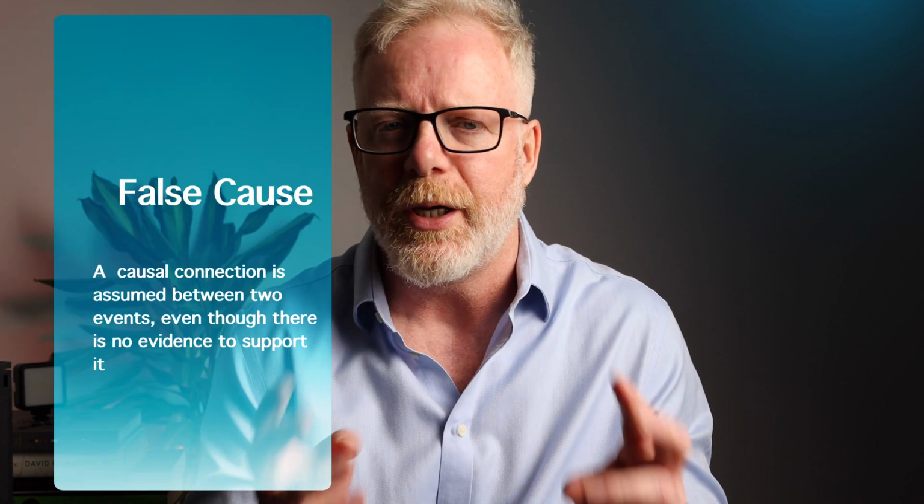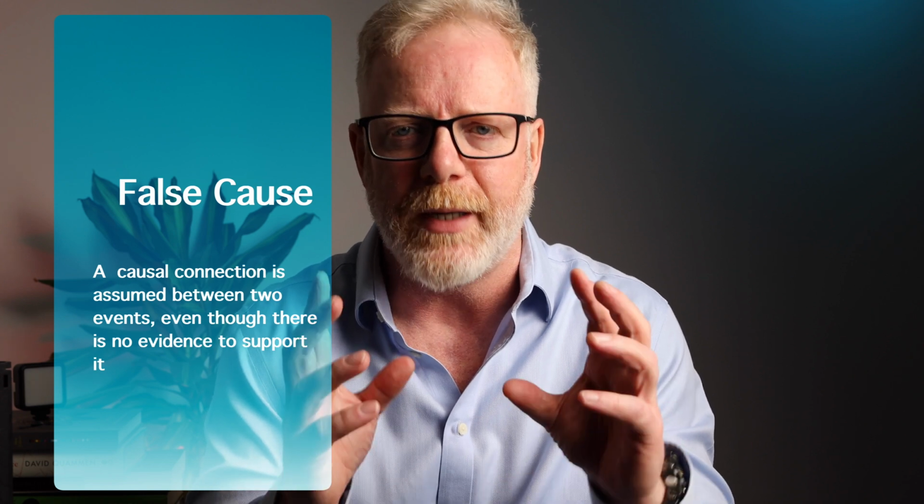False cause is when you have two events that happen together, and because they both happen together, we presume that there is a mechanistic connection between them, and the one causes the other. So for instance, a recent study showed that people who eat organic food live longer, therefore organic food is causing them to live longer. That's a situation where you have false cause, because unless you take into consideration the myriad other potential causes, then it may not be the case that simply eating organic food means that somebody lives longer.